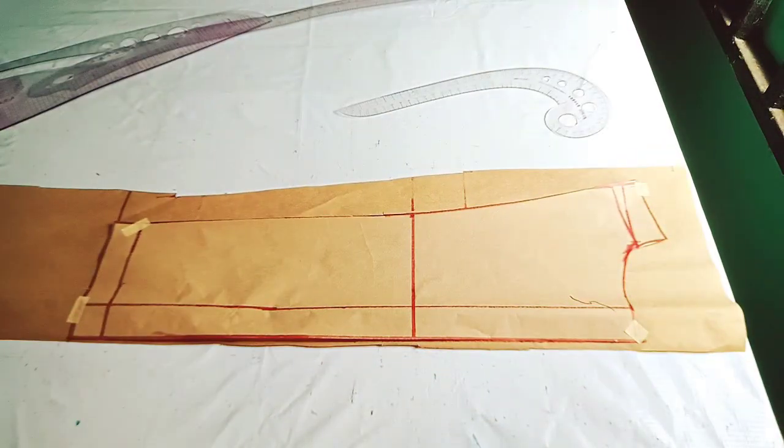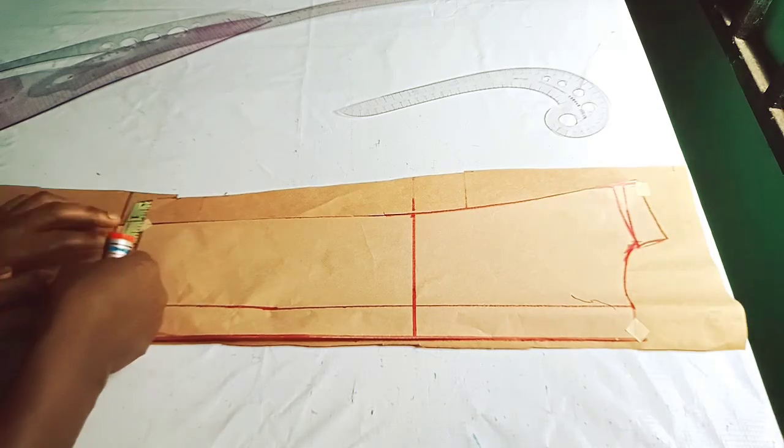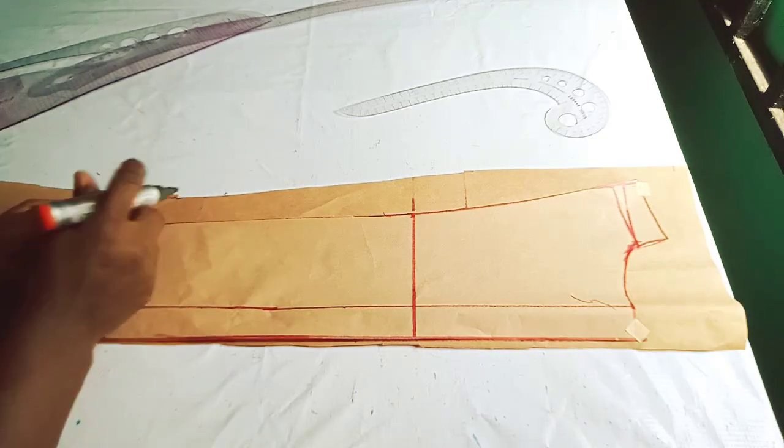Having done this, you just give your half an inch sewing seam allowance.